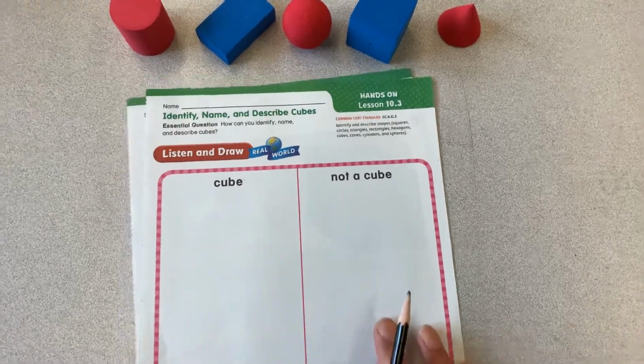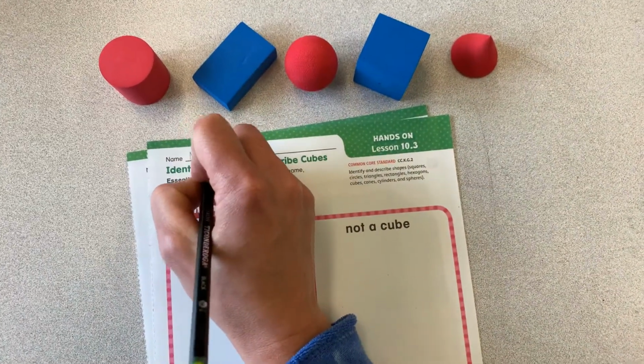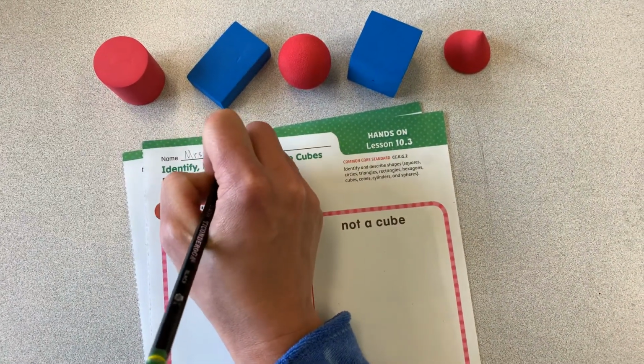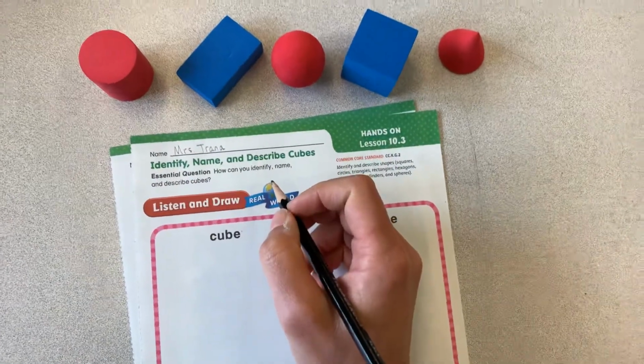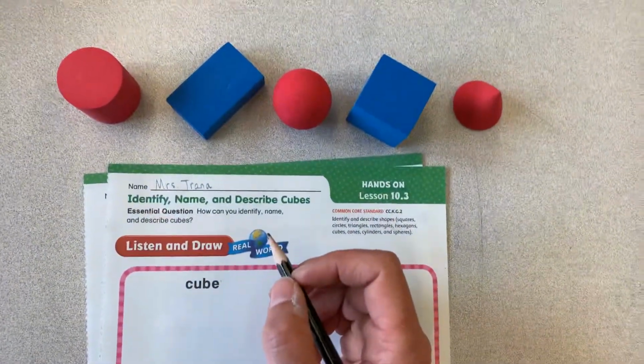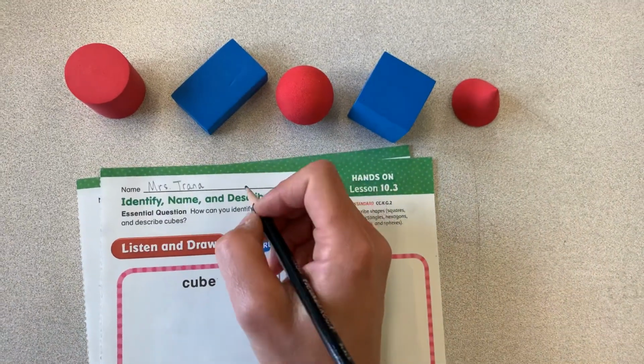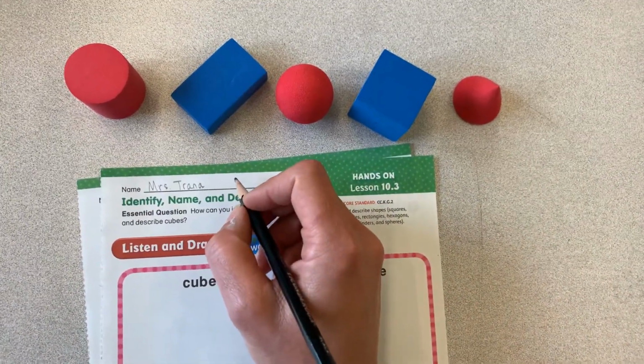All right, friends, let's put our name at the top. Name on your paper, first thing. Stella thinks this is funny. Where does it go? At the top. Name on your paper, first thing.